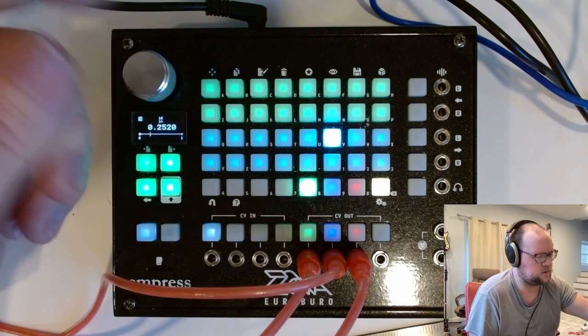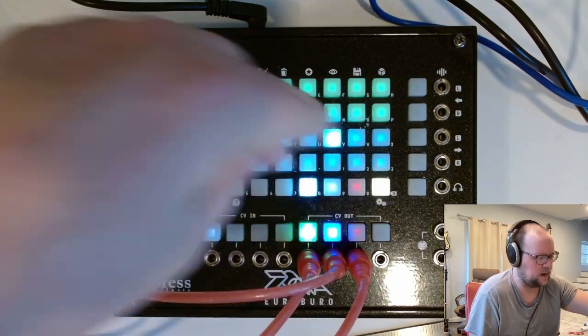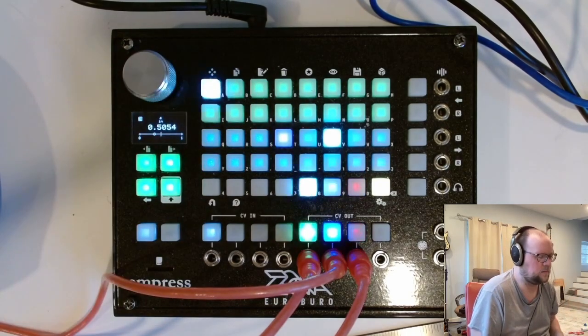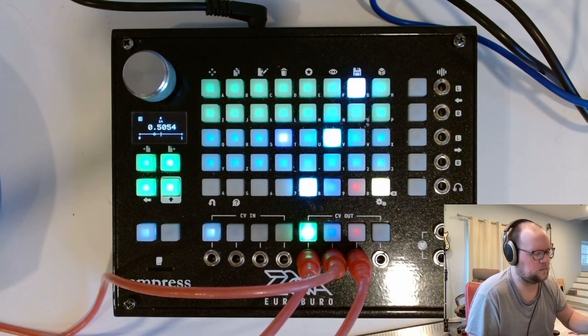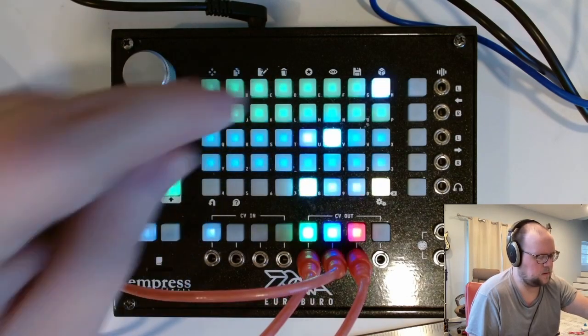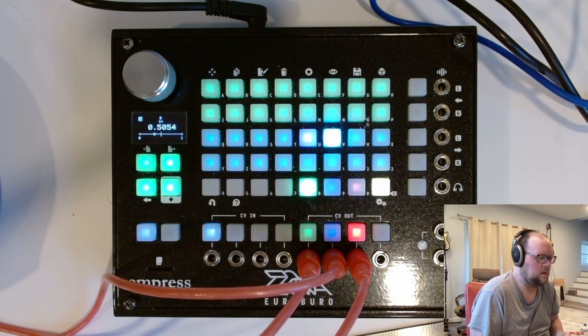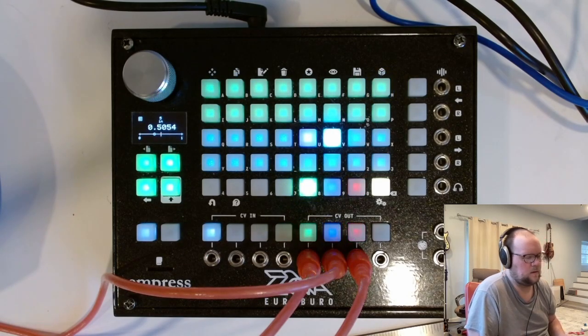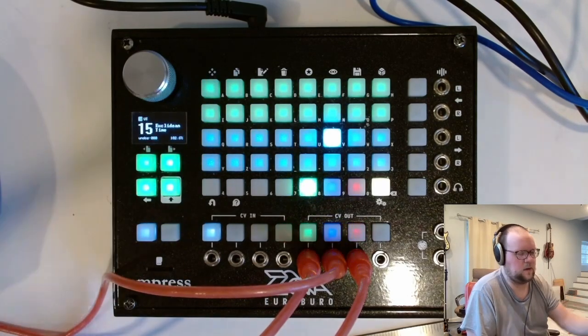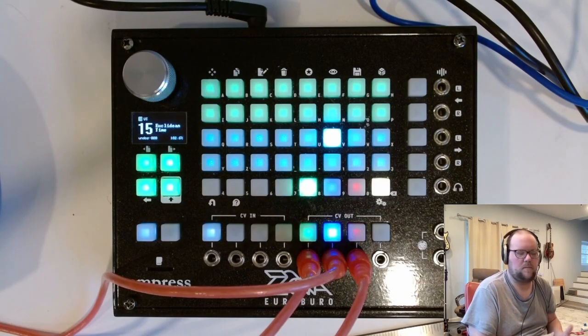So if I change the rotation on this track, we hear a variation in the rhythm.